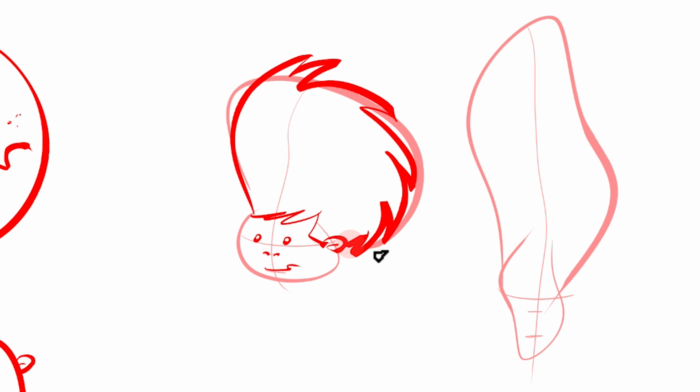I'll make a new layer. I'll drop the opacity of the existing layer. And I can start to add things like eyes, nose, and mouth. Some really long hair.